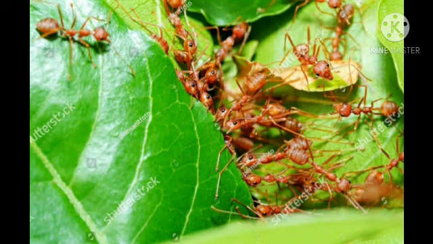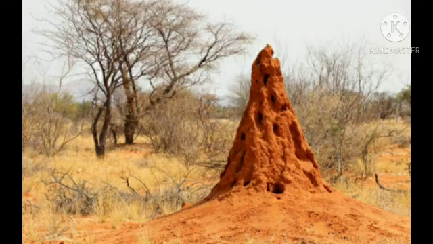Colonies are a group of insects living together. The group of insects which are living together are called colonies, and ants and bees are the insects which live together in colonies.